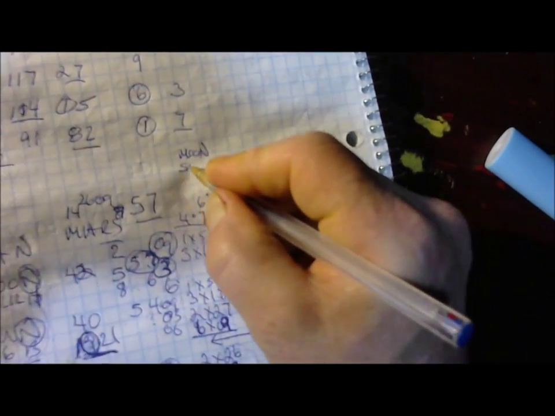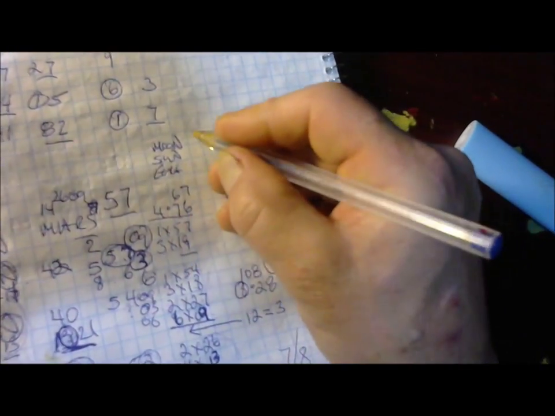The continuation of the sun, the moon, and the earth. And what we're going to do now is use moon, sun, earth. Where this is what we're going to do. Moon, sun, earth. The total number is 57.